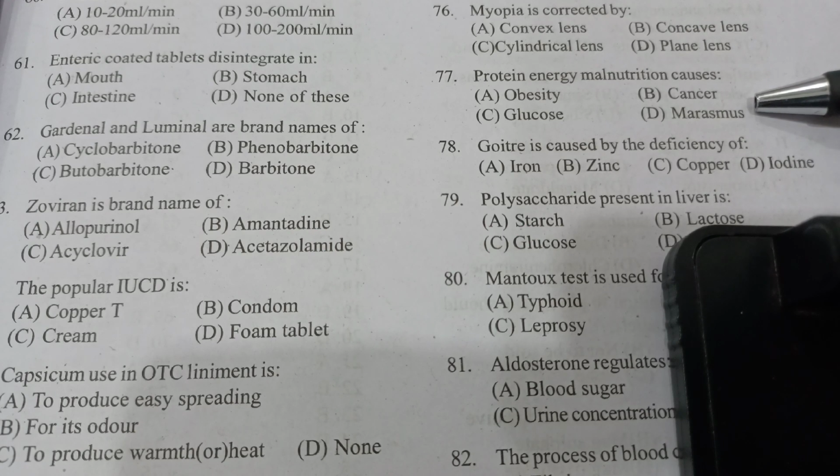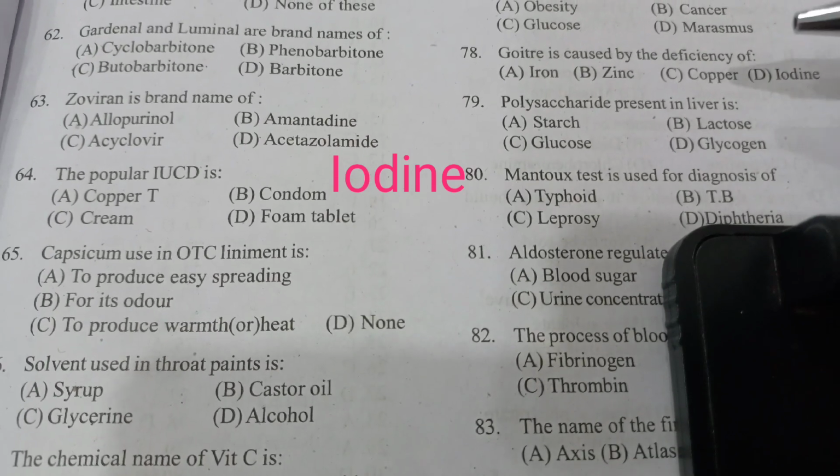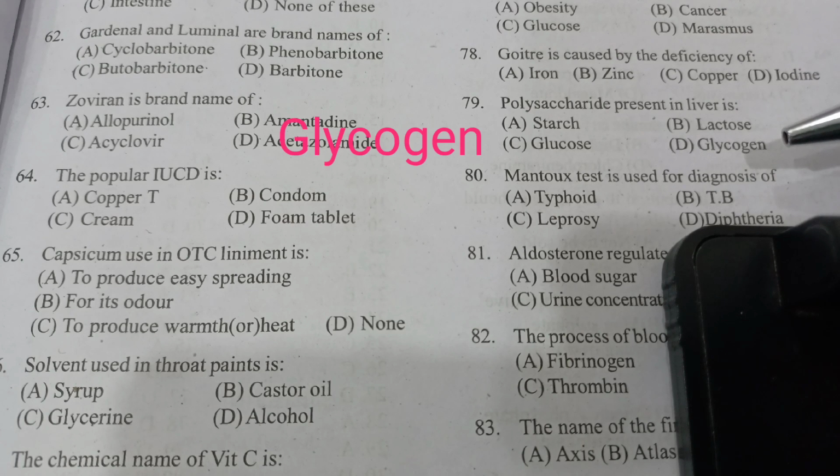Now let's see the 78th question. Goiter is caused by the deficiency of iron, zinc, copper, or iodine. Iodine is the right answer. Polysaccharide present in liver is starch, lactose, glucose, or glycogen. Here the answer is D, glycogen.